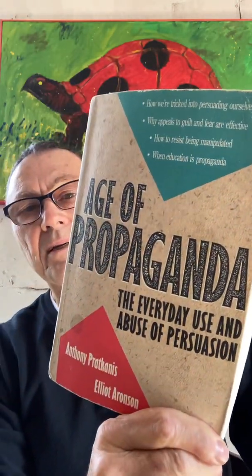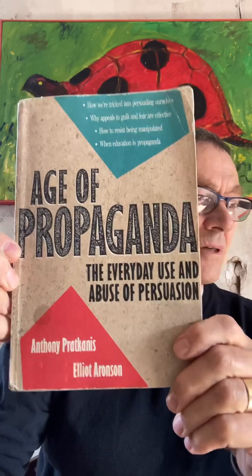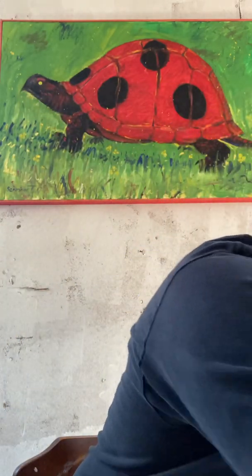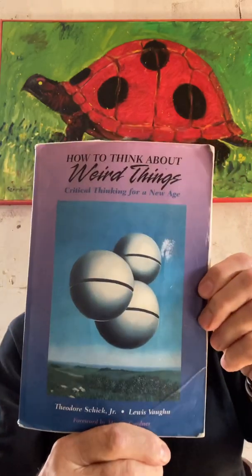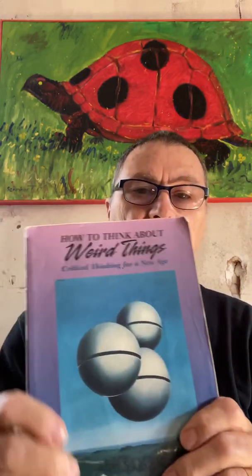Another one that I recommend is Age of Propaganda by Aronson and Pratkanis. And again, the title is The Everyday Use and Abuse of Persuasion. It's an excellent book. And maybe the last one for you that are more scientifically inclined, by Schick and Vaughn. It's How to Think About Weird Things. It's probably one of the better books I've read and recommended to people that are coming out of cults that twist reality and make you believe myths that maybe aren't real, or misuse myths to guide your life according to their wishes. So its subtitle is Critical Thinking for a New Age.